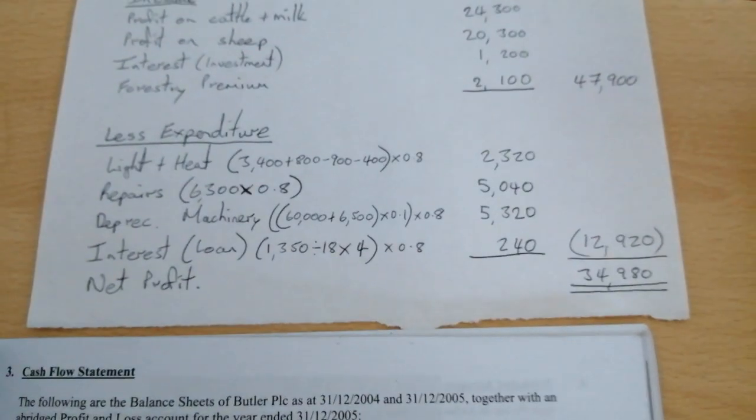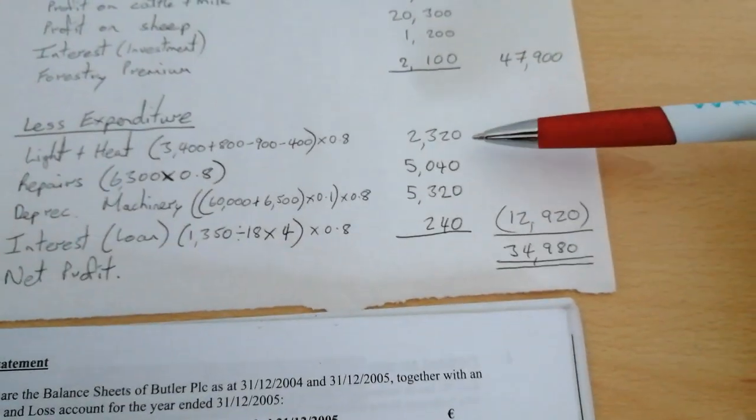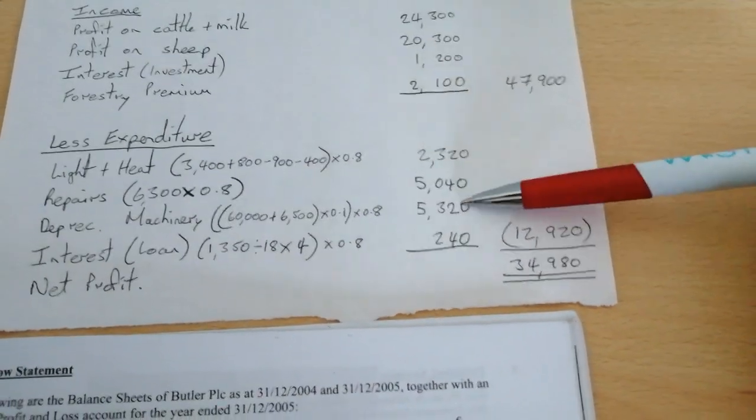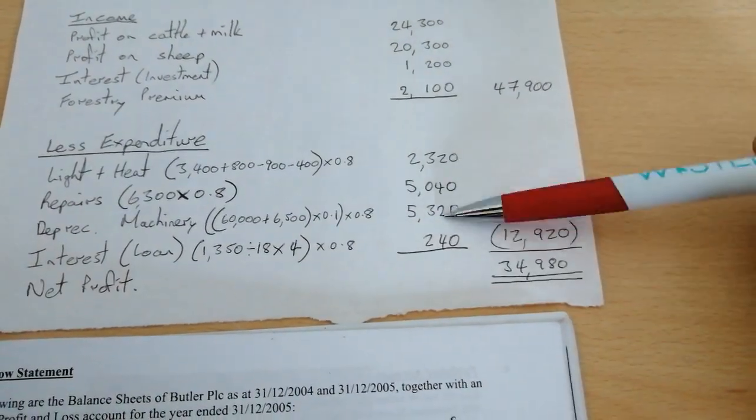Now, rather than doing all of the work again, all you need to do really is go up to your trading account, your general profit and loss account, if you like, for the farm, and look at these 4 expenses. And this is the 80% we can see that we worked out for each of those 4 expenses.